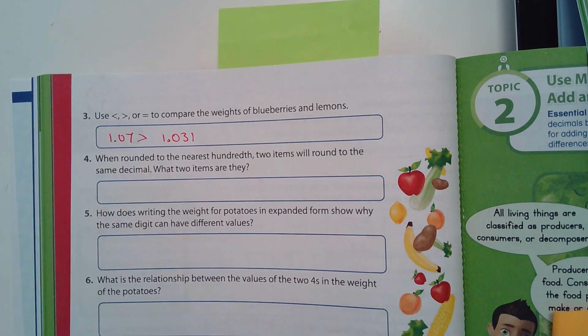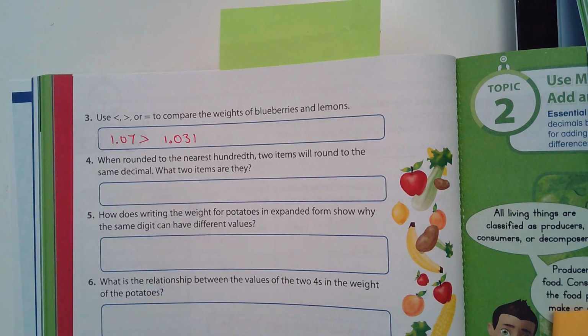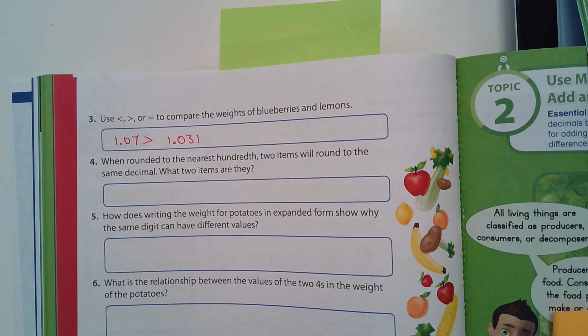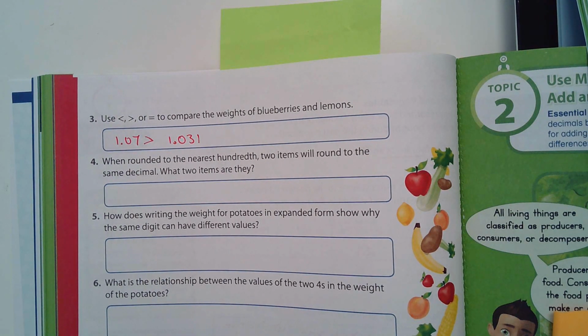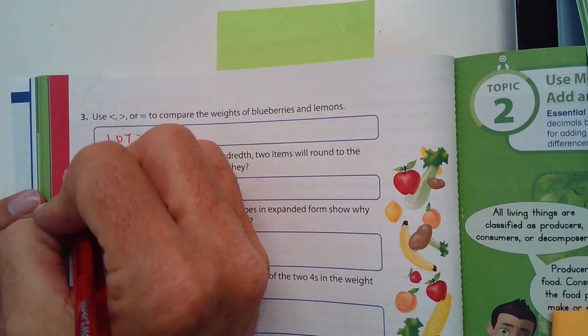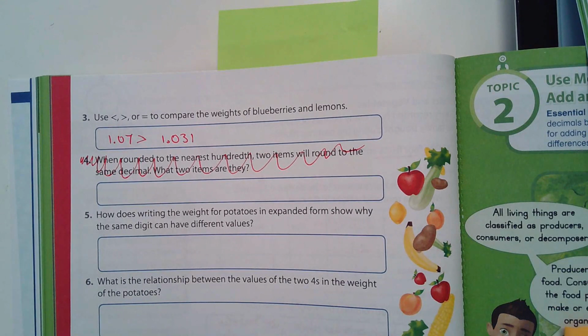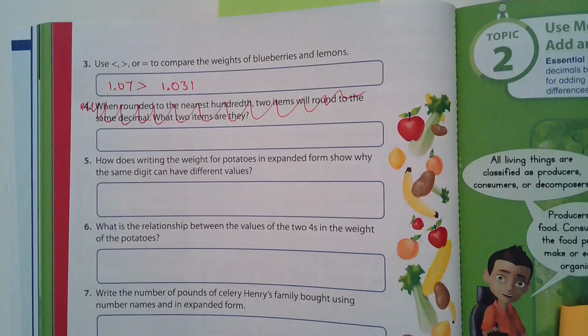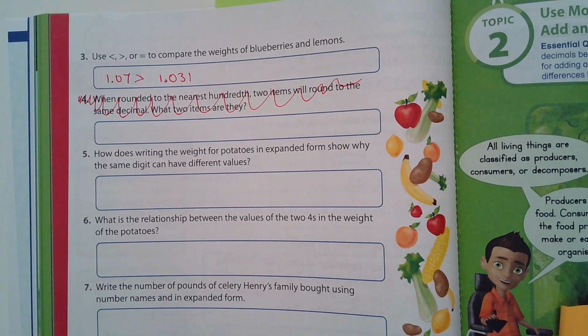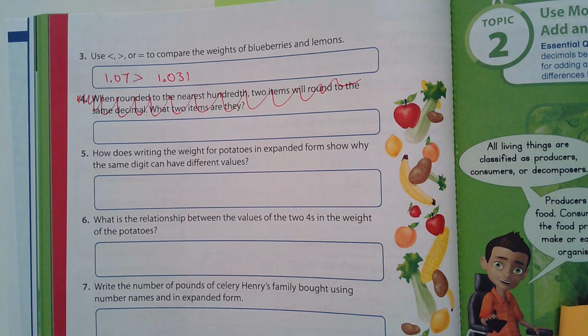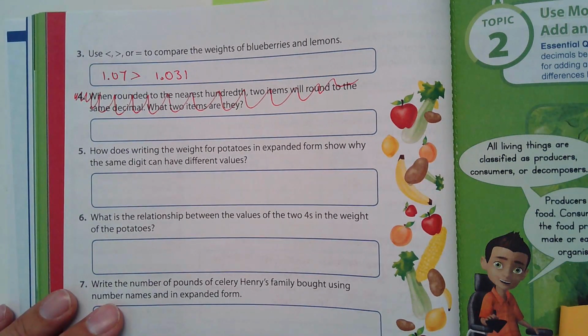And it says, when rounded to the nearest hundredth, 2 items will round to the same decimal. What 2 items are they? About 4. Guess what? You don't have to do 4. Not concerned with that. 5. How does writing the weight for the potatoes in expanded form show why the same digit can have a different value?